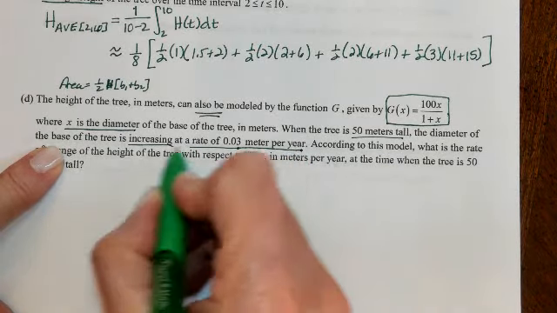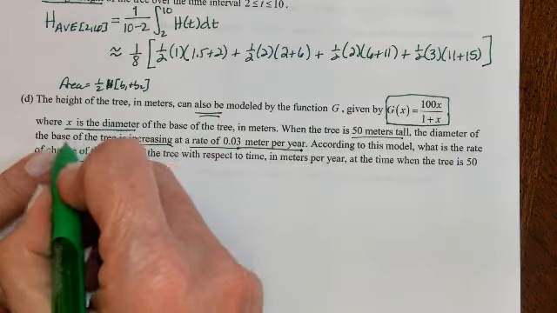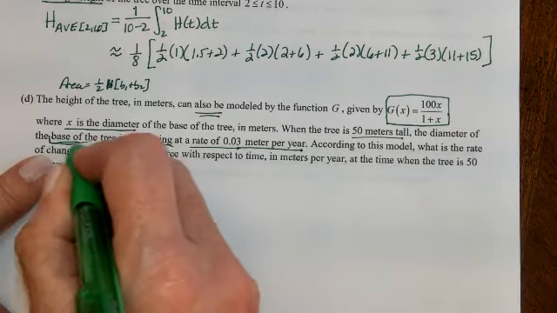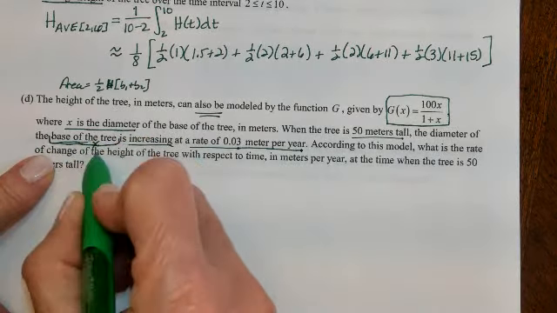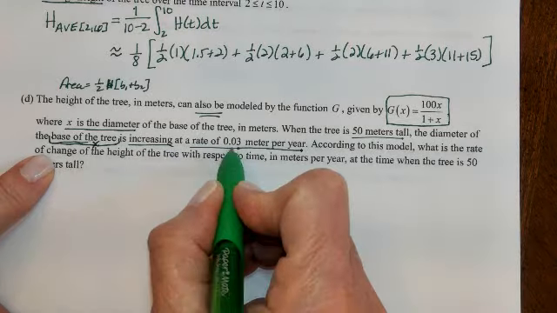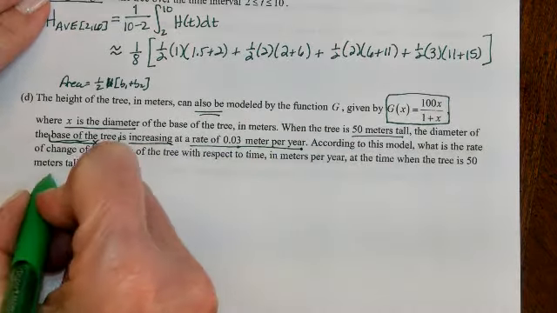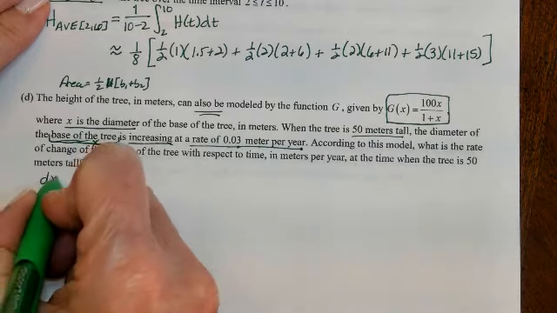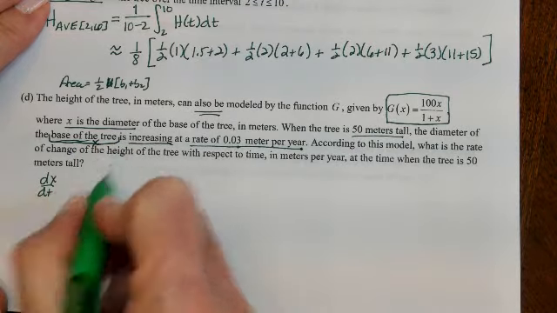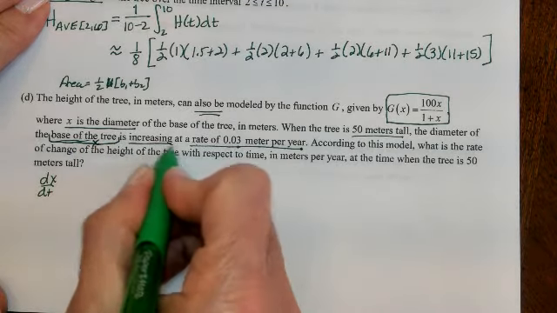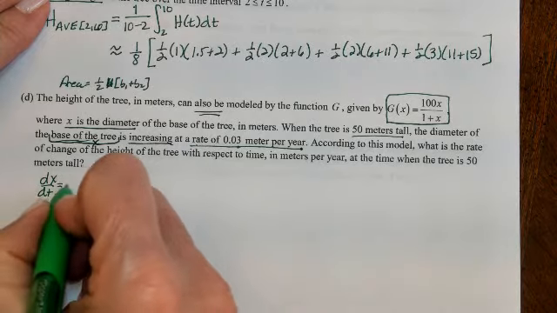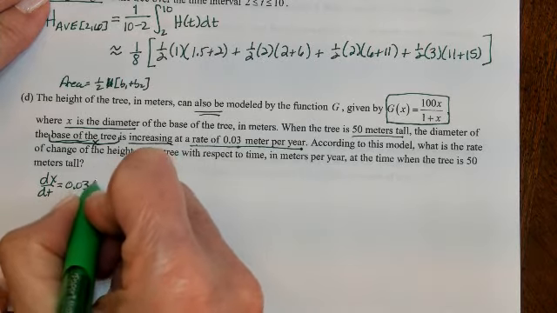So they are saying the base of the tree, which is x, x is increasing at a rate of 0.03 meters per year. So they are giving me dx/dt there. dx/dt, because it's a rate, right? dx/dt is 0.03 meters per year.